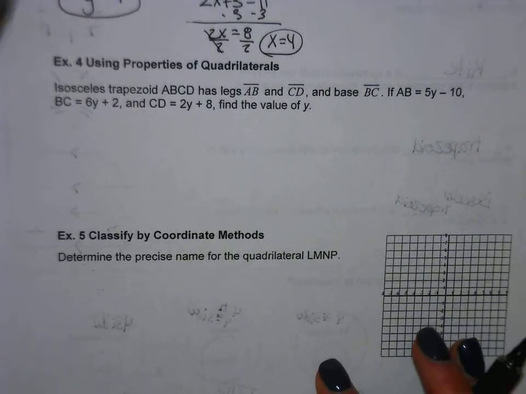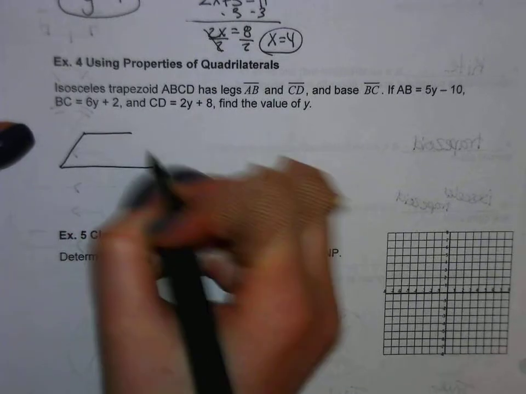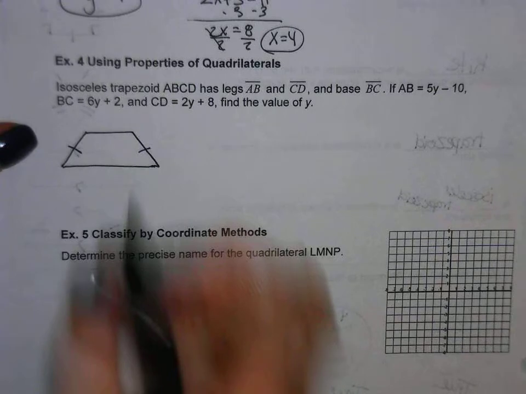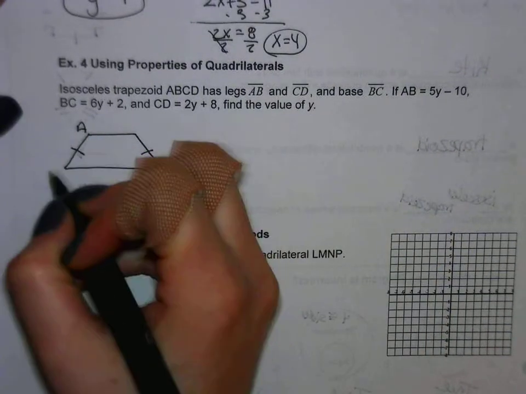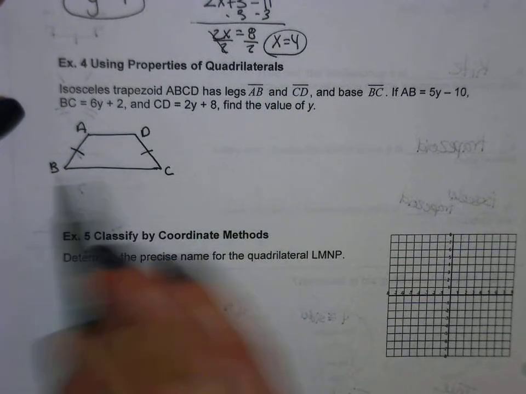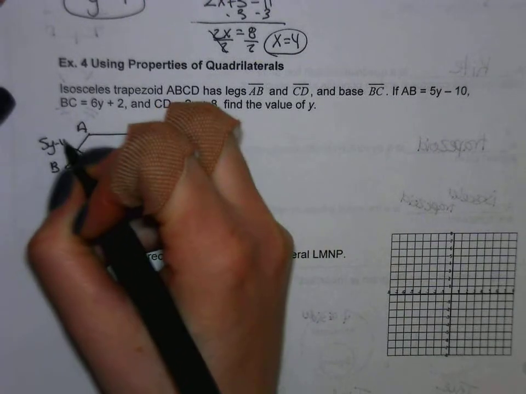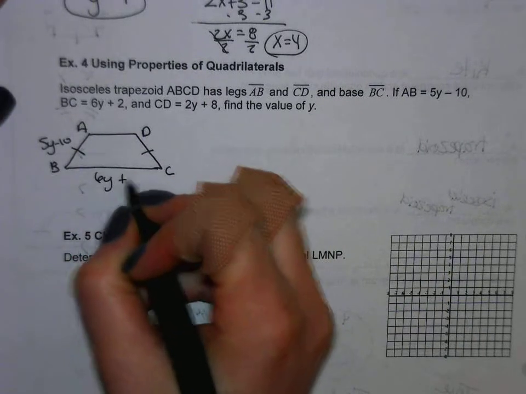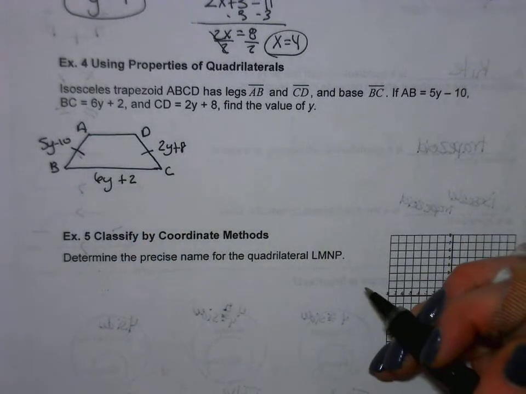So in example 4, we have an isosceles trapezoid. An isosceles trapezoid, remember, has one set of sides that are congruent, and the other two are parallel. AB and CD are the legs, and BC is our base. So if AB is 5y minus 10, BC is 6y plus 2, and CD is 2y plus 8, we want to find the value of y.